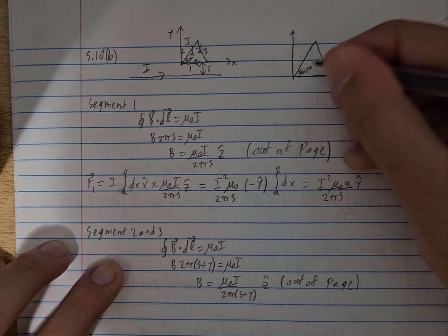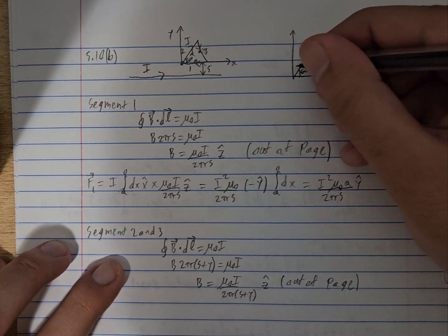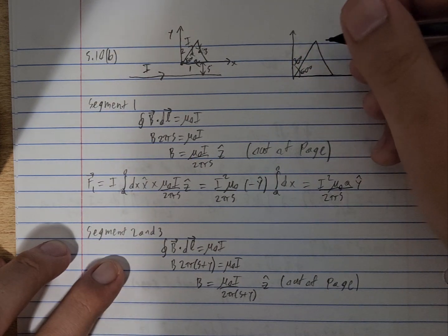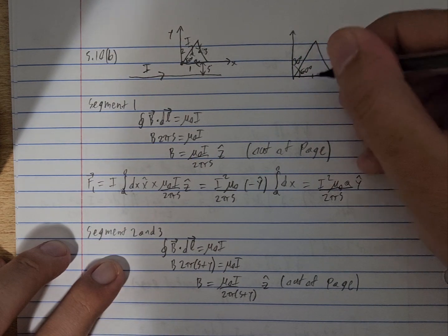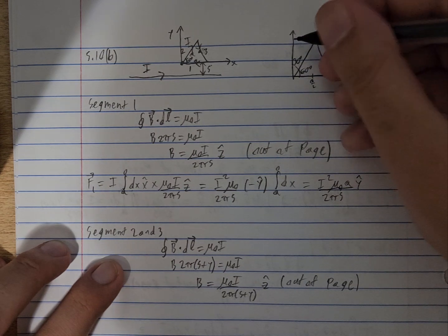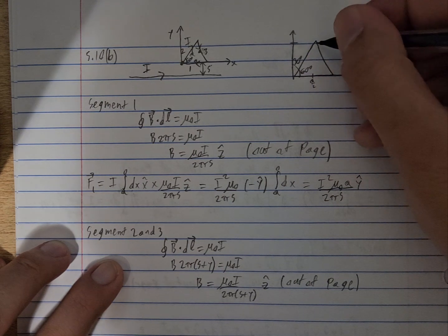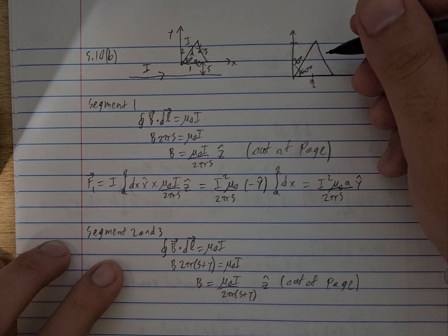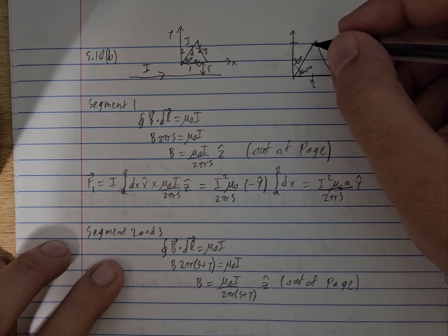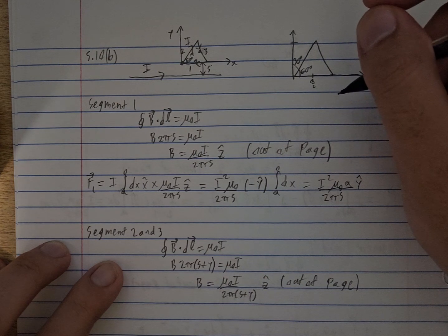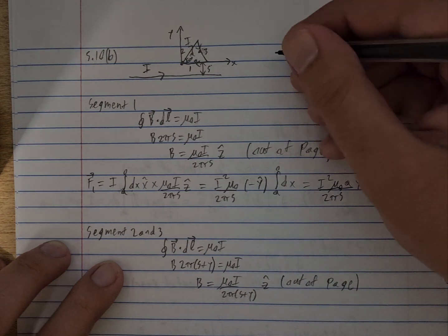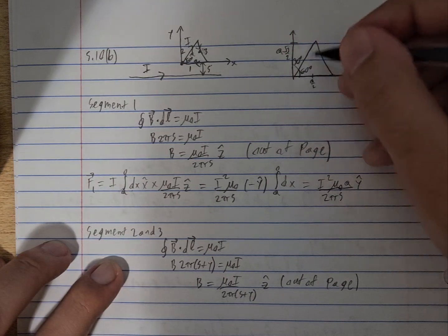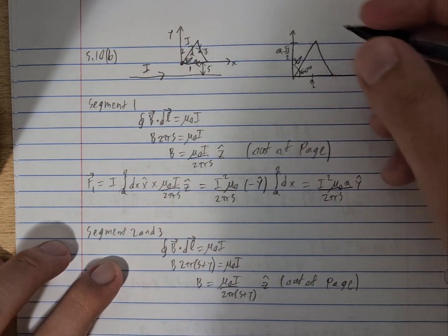So this distance would already be a over 2, and the distance to the top would be a times root 3 over 2, just using our trig functions.